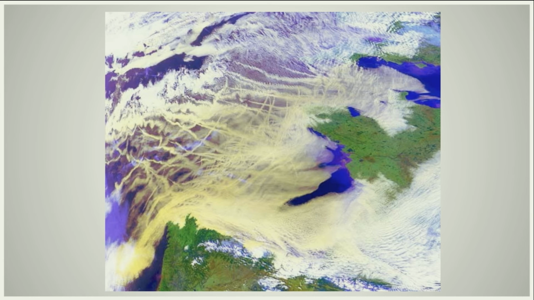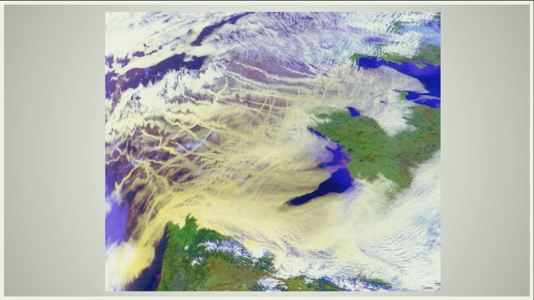And what happens is that you want to release water vapor or water particles into clouds, and they then cause the clouds to become brighter. And a brighter cloud reflects more energy back into space, and that cools the climate. So here we see what water vapor does to clouds. It looks like vapor trails from a plane looking down at the sea.